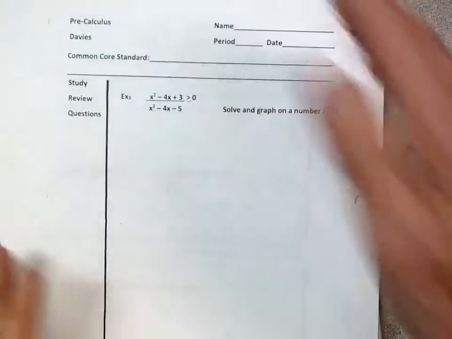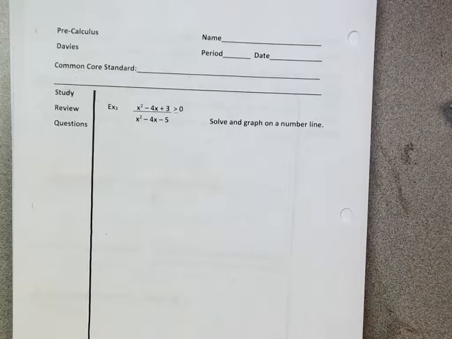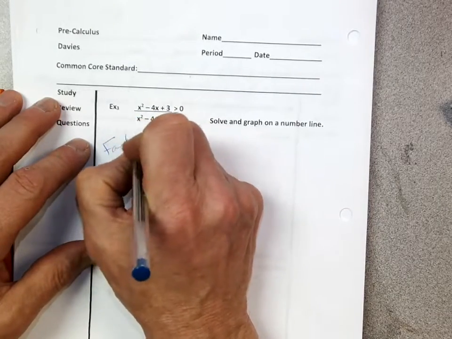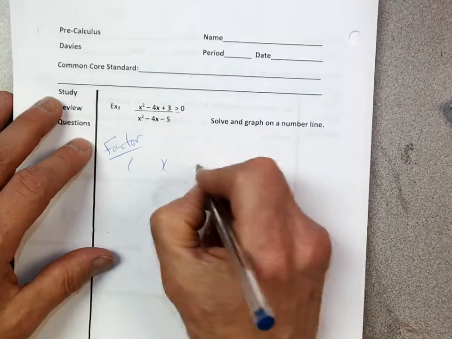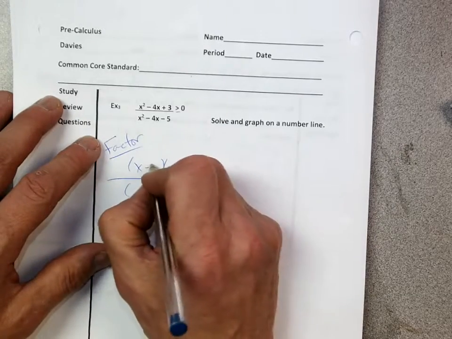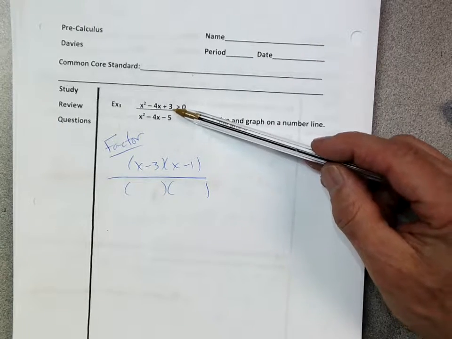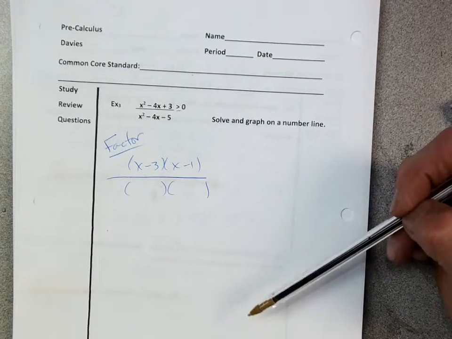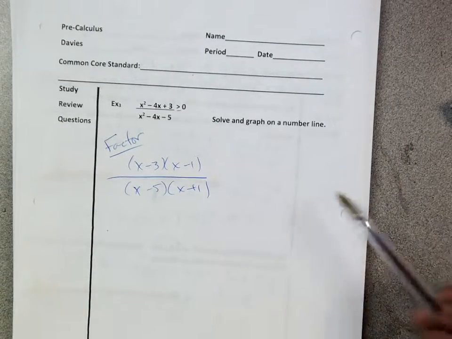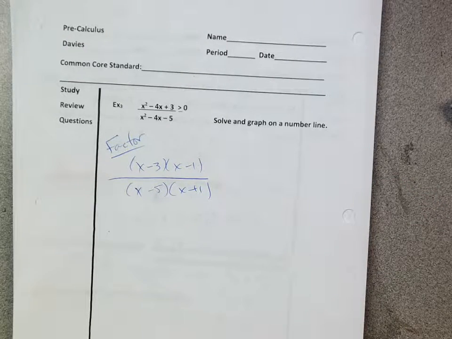All right, now, third example can be just as terrible if you didn't have a calculator. But we have a calculator. So again, I'm going to factor. The first thing I'm going to do is factor, okay? I've got an x minus 3, x minus 1. Okay, think about that. Multiples of 3 that make a -4. And I'm going to have an x minus 5, x plus 1, okay? Multiples of -5 that make -4. Everybody okay with that?